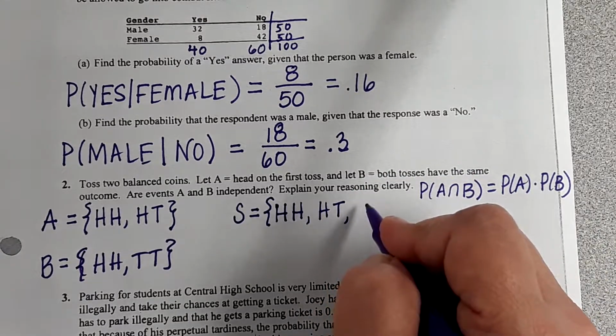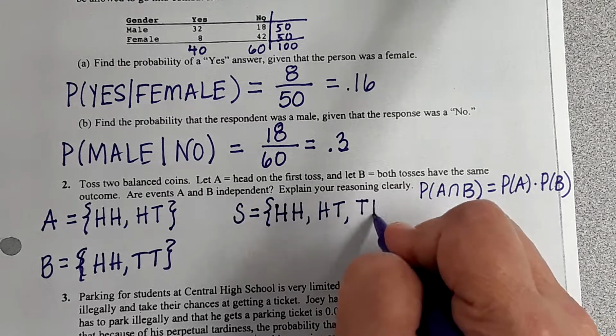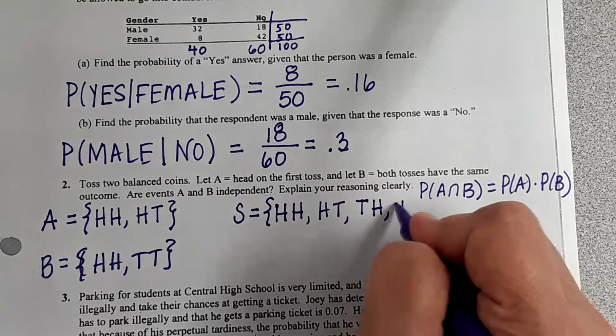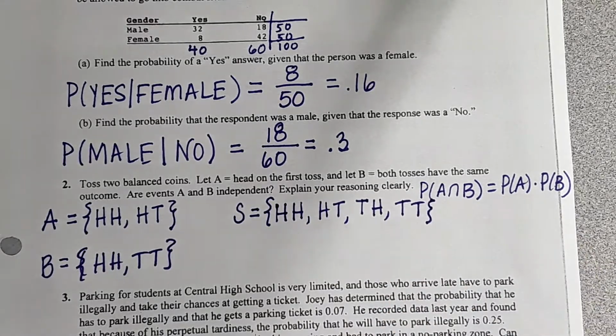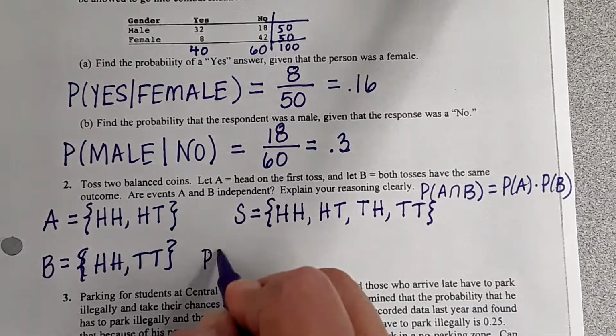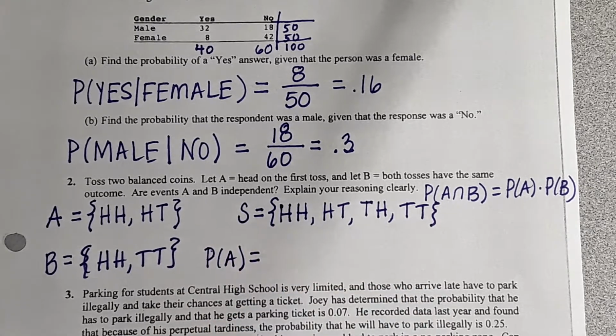What's your next one? Tails, head. And then tail, tail. Right? Because you're flipping 2 coins. Okay, so now that leads me to the probability of A. What is the probability of event A happening?